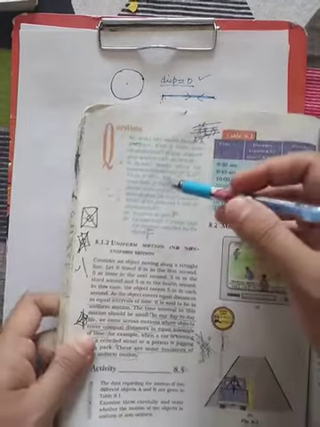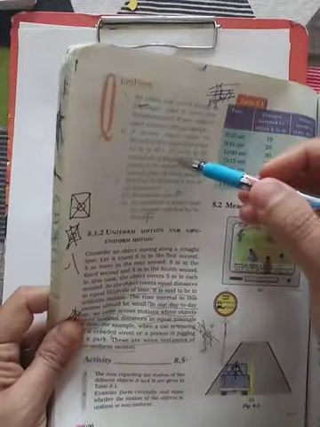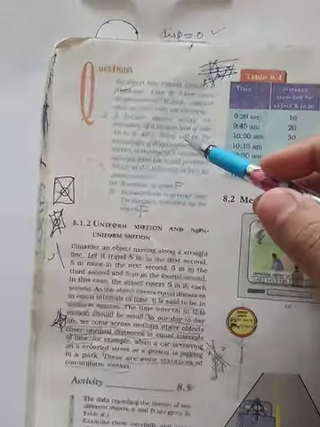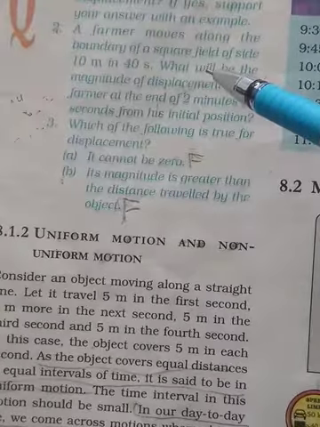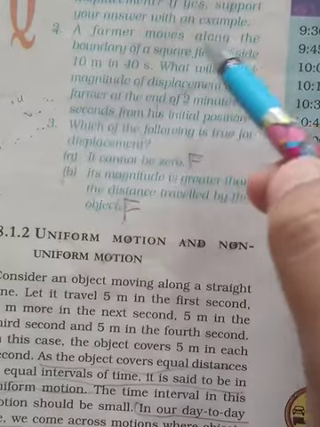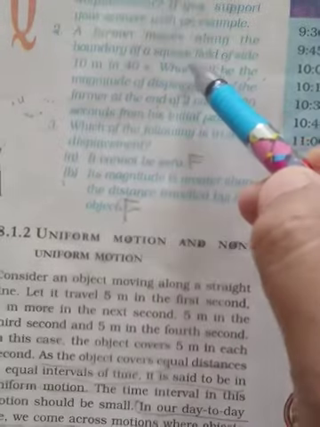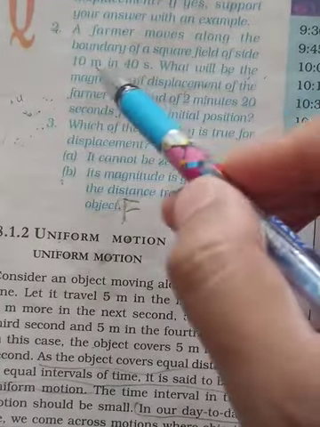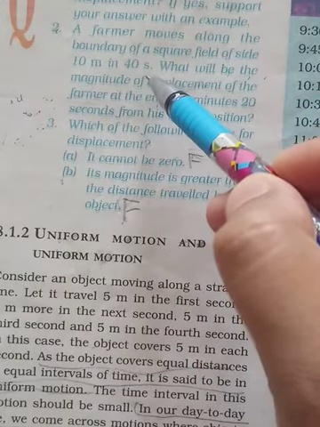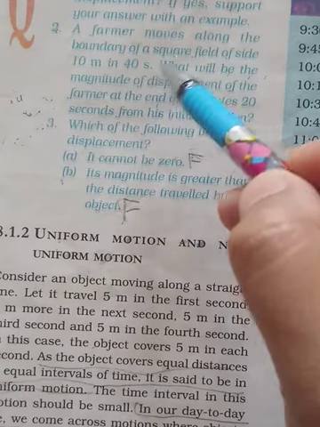Now what is the next question? I am reading the next question. This is a very important numerical. The question is like this. A farmer moves along the boundary of a square field of side 10 meter in 40 seconds. Right? You understood this? Okay.